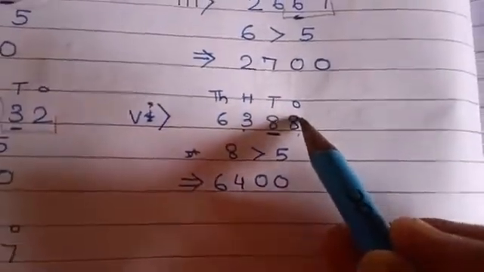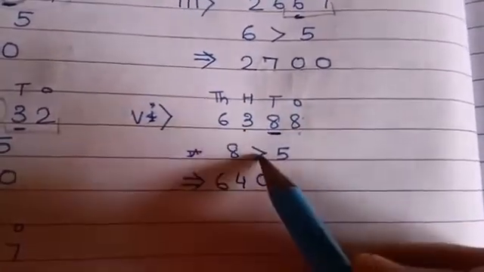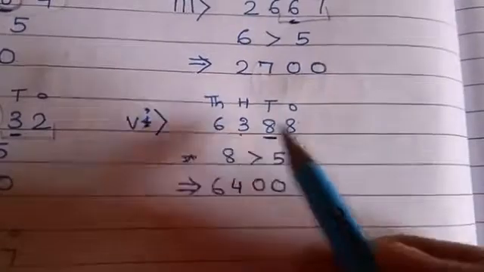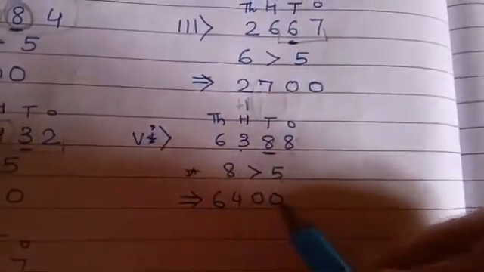6388. Round off to the nearest 100. I am checking the digit at the tens place. 8 is more than 5, so plus 1 in the hundreds place. 3 plus 1 is 4, 6 as it is. So 63 becomes 64, and 88 becomes 00.